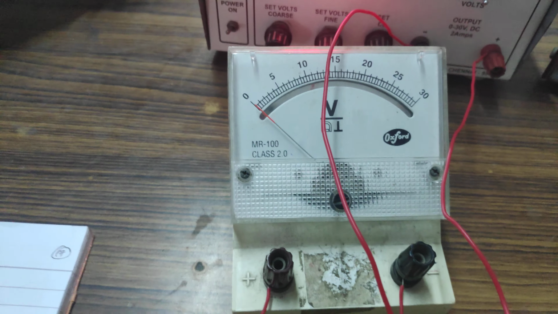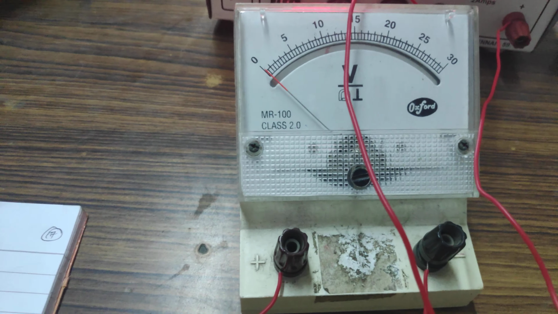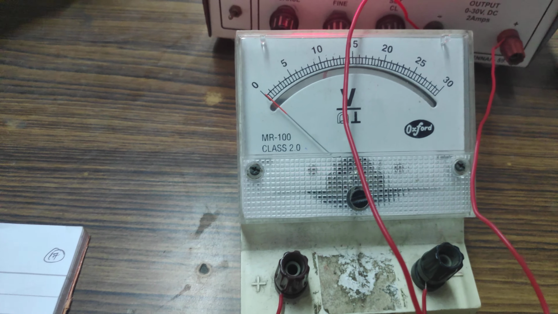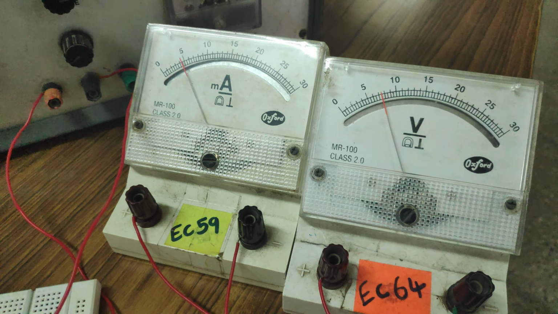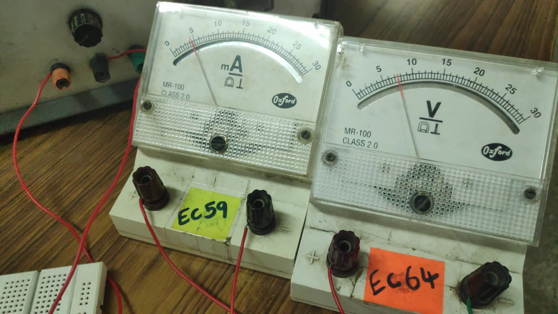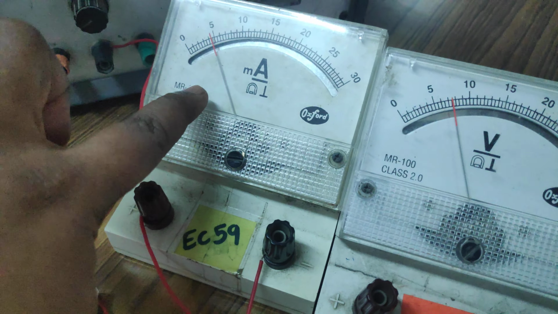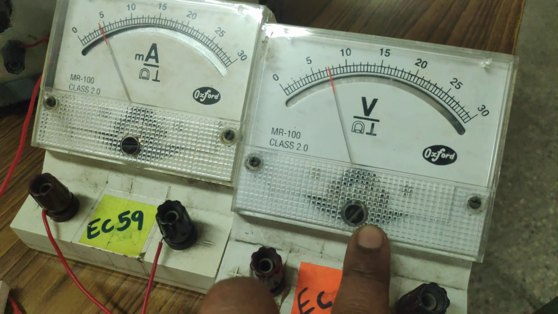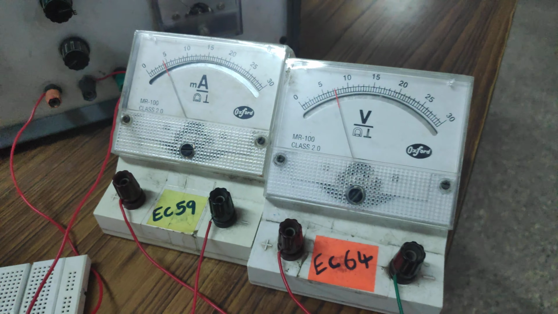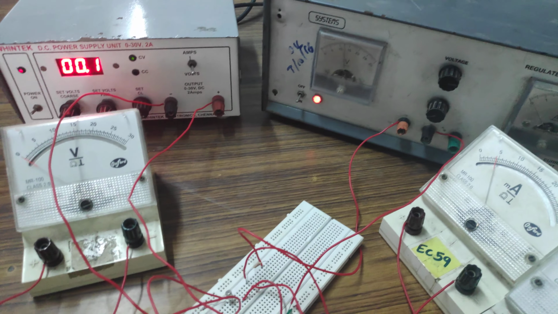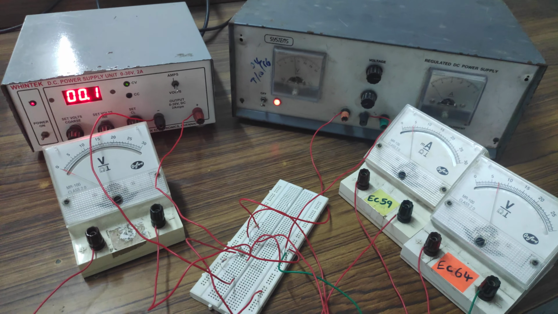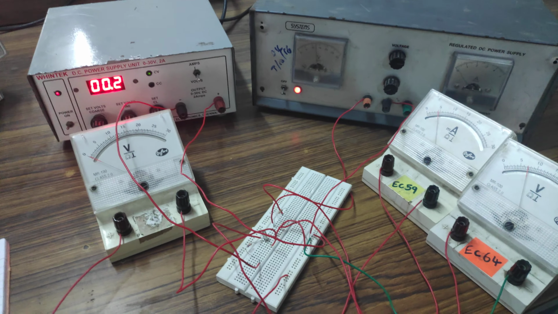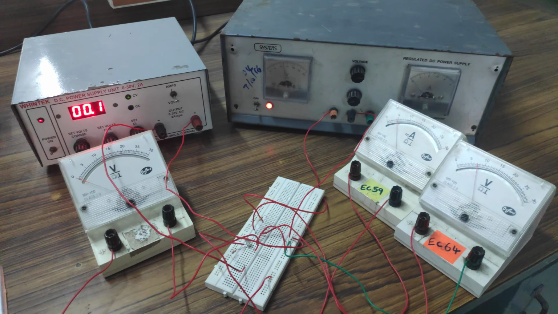This is the input side voltmeter. We name this voltmeter as VGS. Then we have one voltmeter and ammeter connected to the output side, that is drain side. So this is ID and this is VDS. Now we will be doing the drain characteristics and transfer characteristics of FET, field effect transistor. FET stands for field effect transistor.